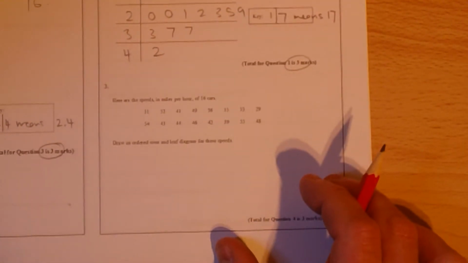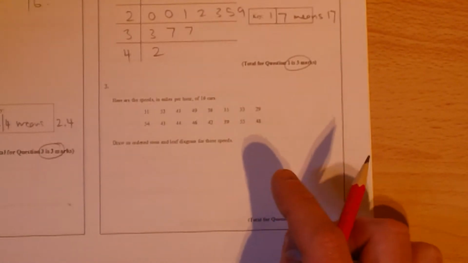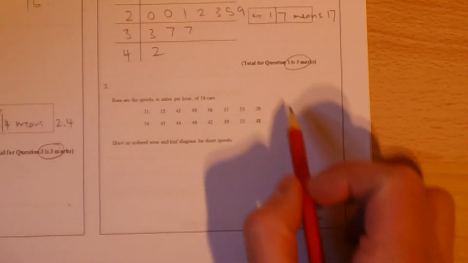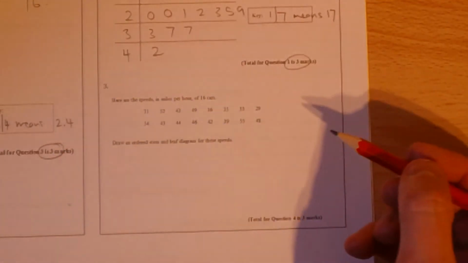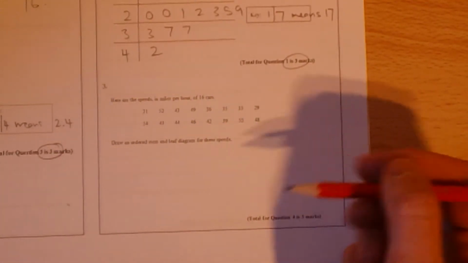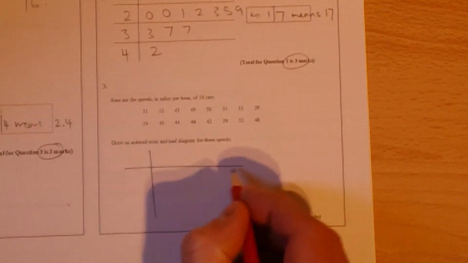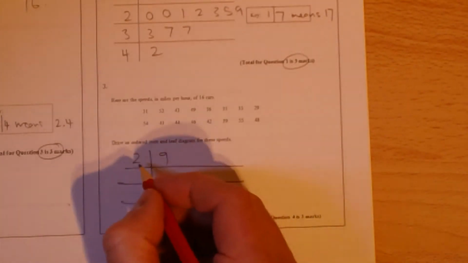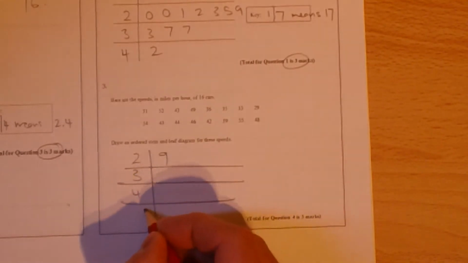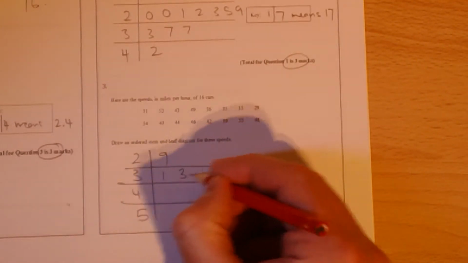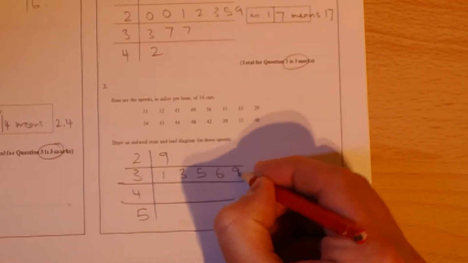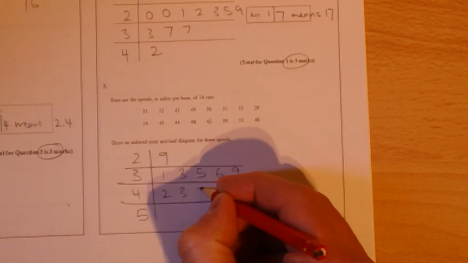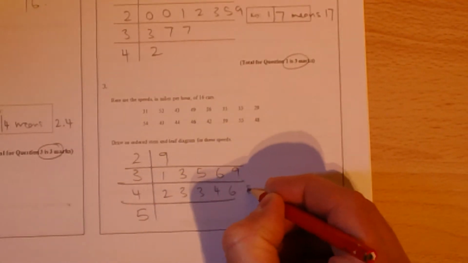Question number 3, exactly the same, but you've got to construct the table for yourself. So again, look through your data, find the smallest value, find the biggest value to ensure you get the correct number of rows. We need 4 rows because the data goes from 29 through to 55. Again, go through, cross off all of the values as you record them.